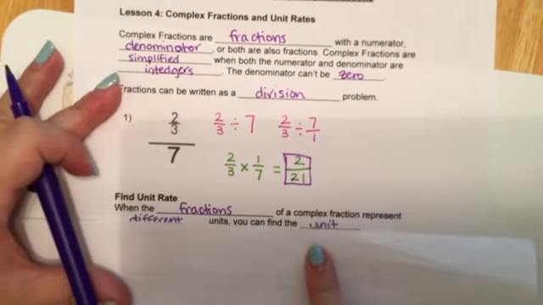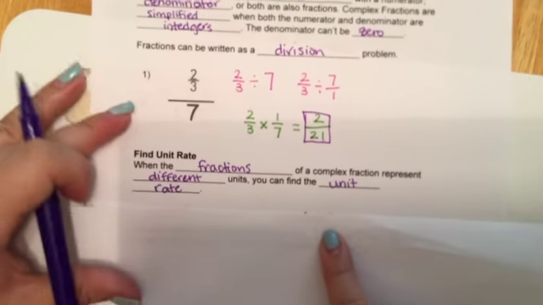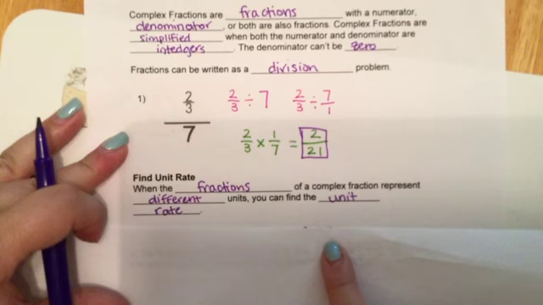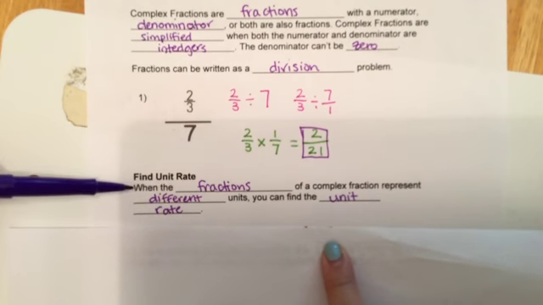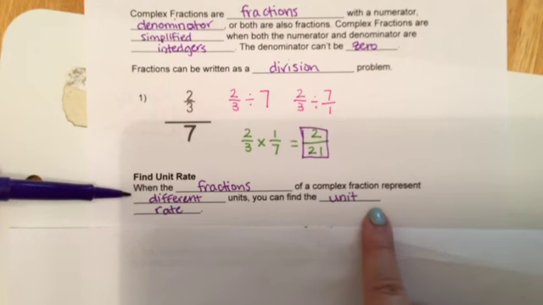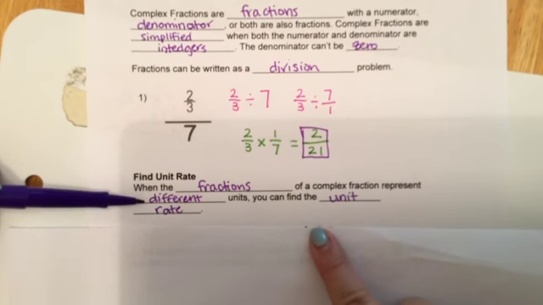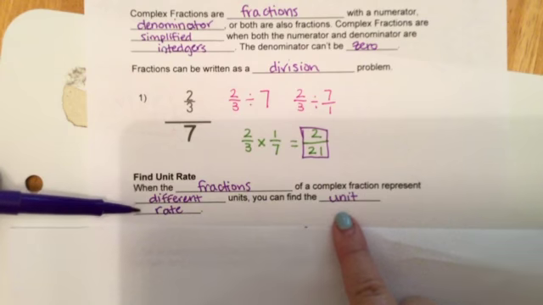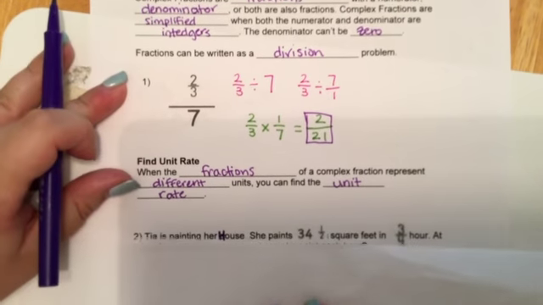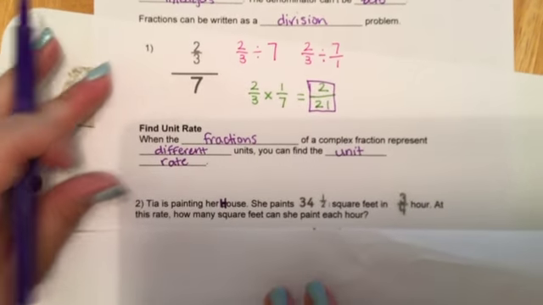All right. Now, when we use complex fractions to find unit rates, things are a little bit different. So when the fractions of a complex fraction represent two different units, you can find a unit rate. Okay, so let's look at some of these problems.